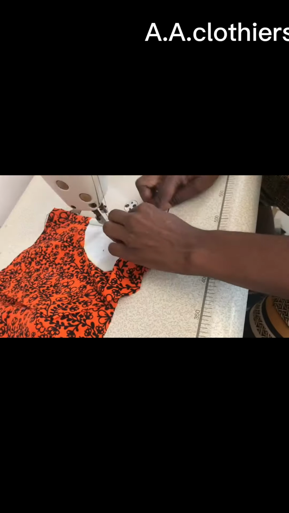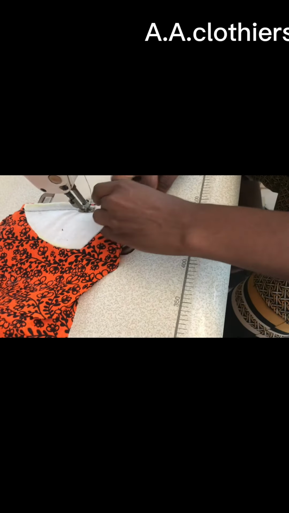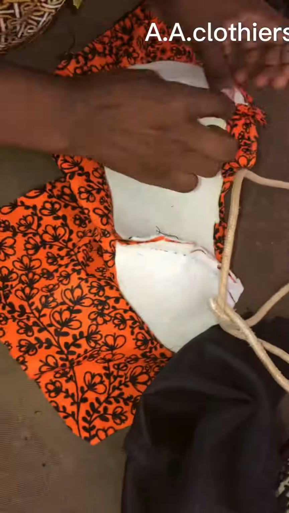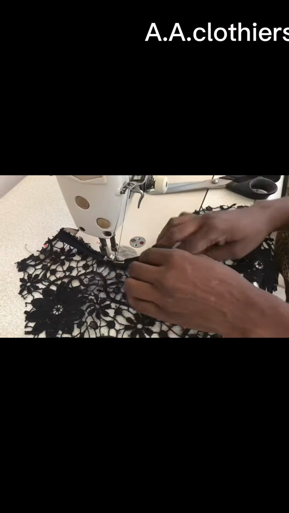See, I'm sewing that now. So after sewing it, I'll take to the table and iron with my tailor's ham. I'm ironing the bustier.